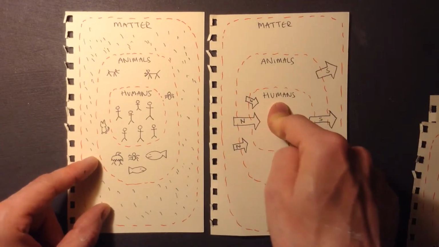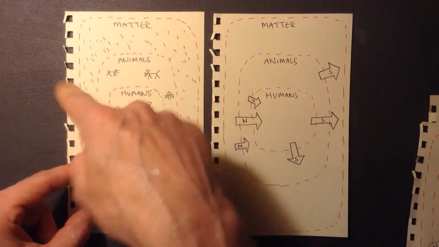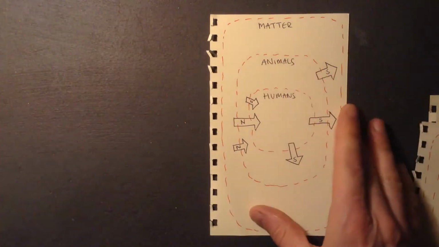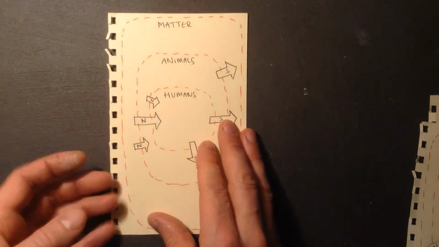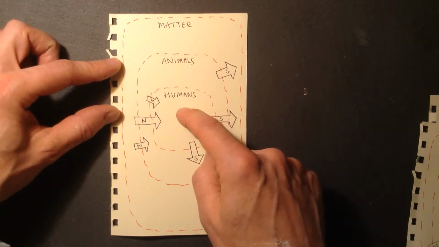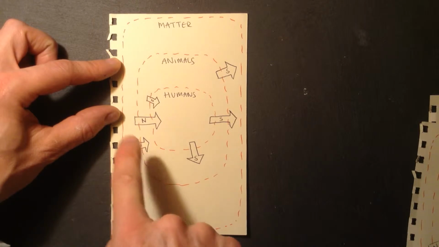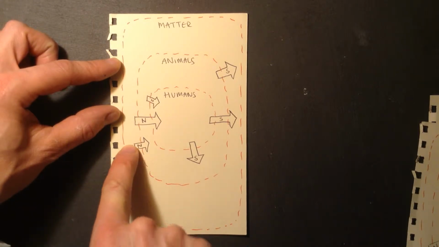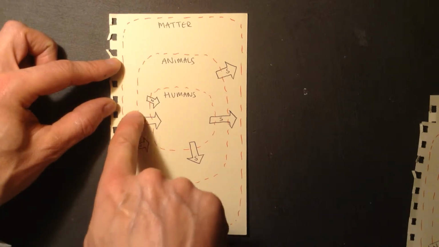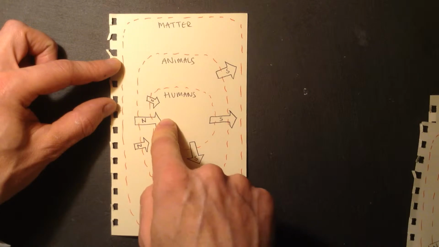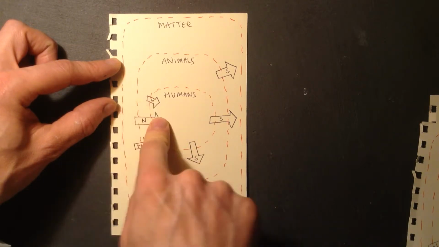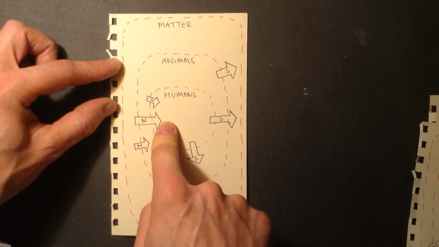So here is exactly the same Venn diagram, but what I've done is I've taken off all the drawings that clutter that one up, and this is a bit clearer. So let's look at the necessary and sufficient reasons. Okay, matter, animals, humans. Right, let's go for the necessary ones. If something is matter, it is necessary for something to be matter in order for it to be animal. It is necessary for something to be matter in order for it to be human. It's necessary for something to be animal in order for it to be human. So the necessary reasons also flow from the periphery to the centre.